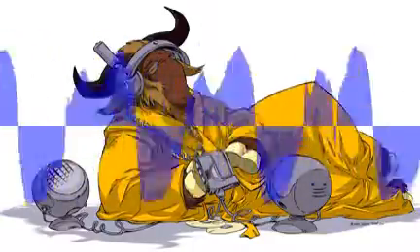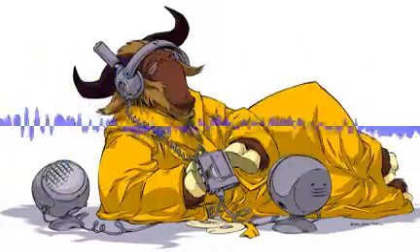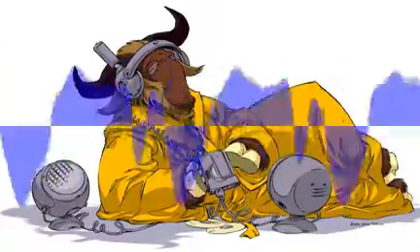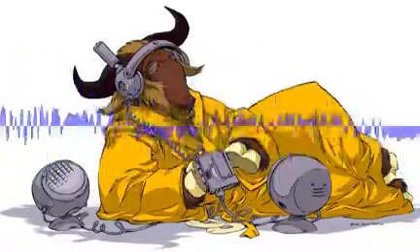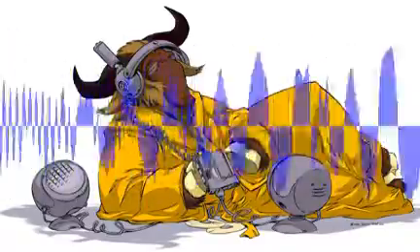Let me ask you this. You are also a big proponent of the free software movement. What exactly do you mean by free software movement? Well, the free software movement is the movement that says you deserve software that respects your freedom.